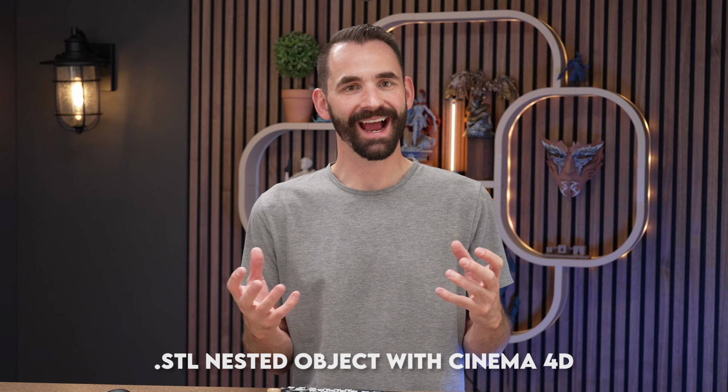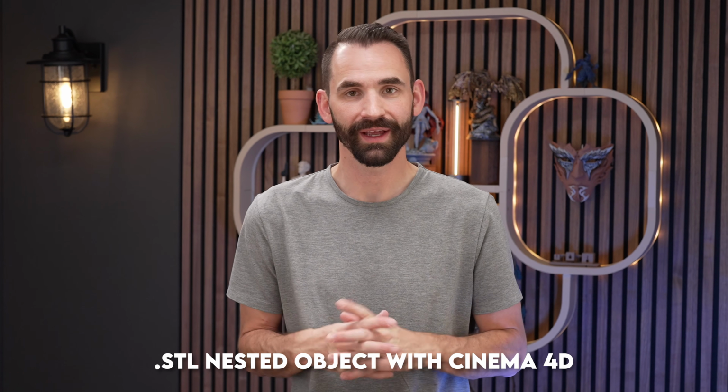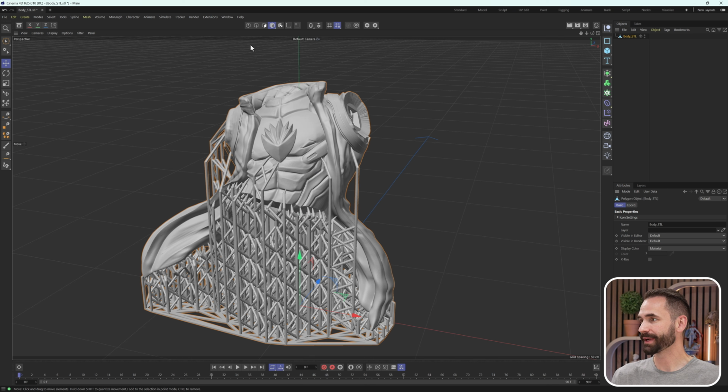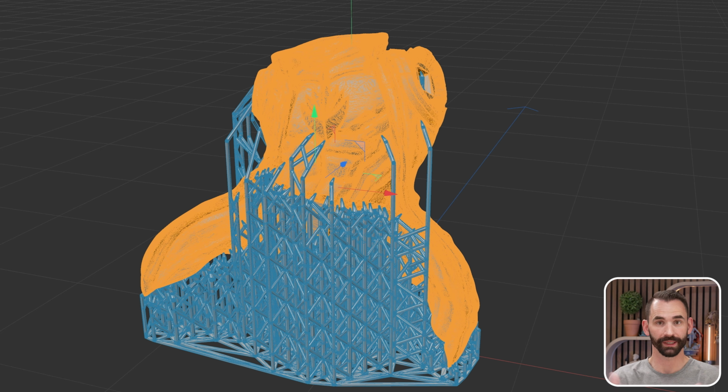Because I like to add in something special in every video I make, I want to show you something that I doubt you've seen before, or very many of you have, and that is how nested objects actually work in a .stl file format. For that, I've loaded up Cinema 4D and I've thrown the chest in here. What I'm going to do is head over to a tool that allows me to select things based upon the polygon, and that is, let's say it holds water.